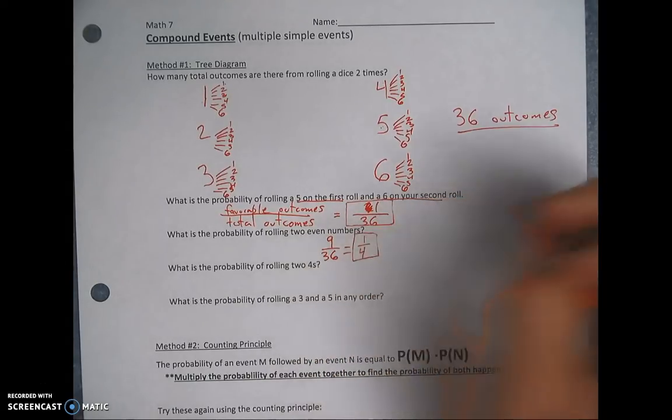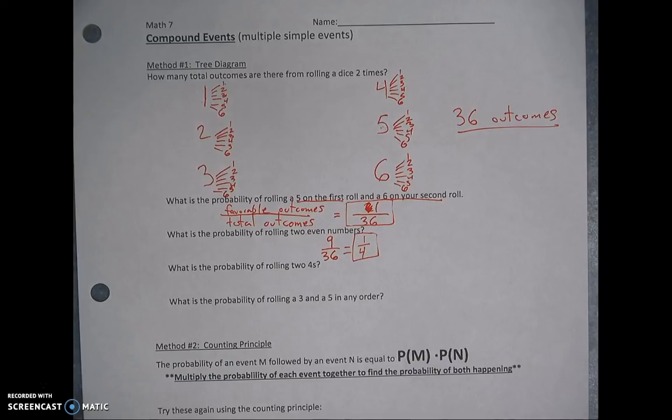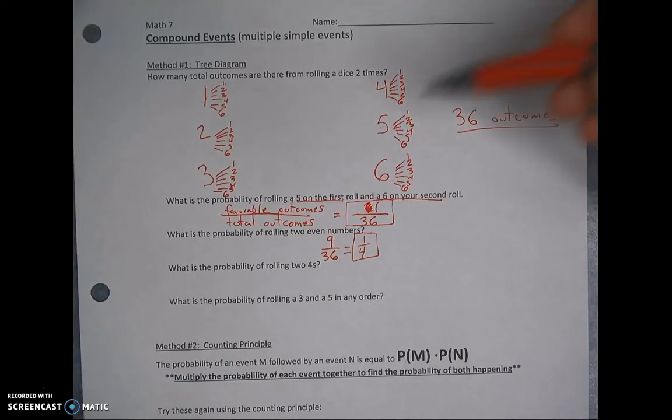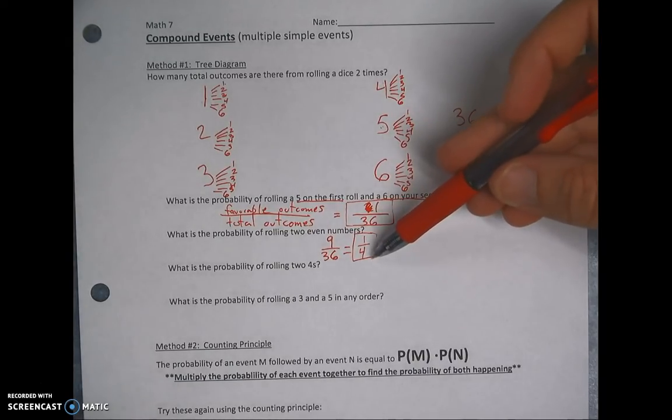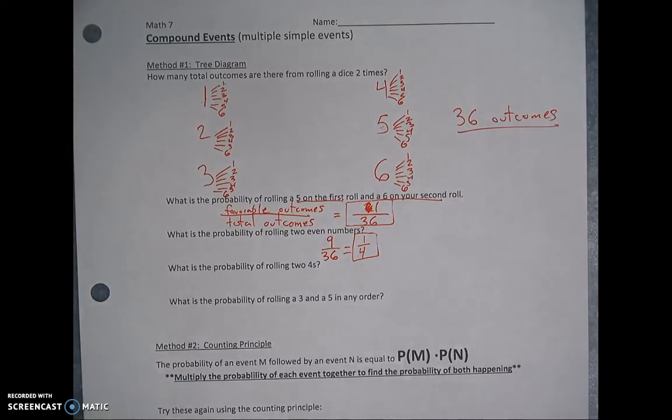So if you rolled the dice 2 times, and you did that over and over and over, out of every 4 times, you should get 2 even numbers once. Now, that doesn't happen every single time, but those are your odds.